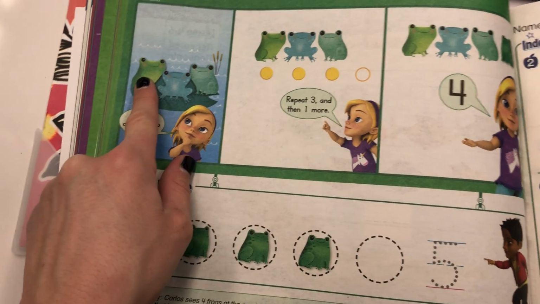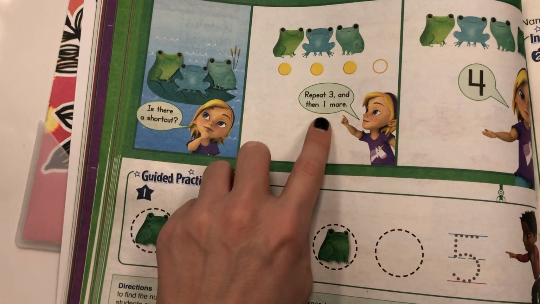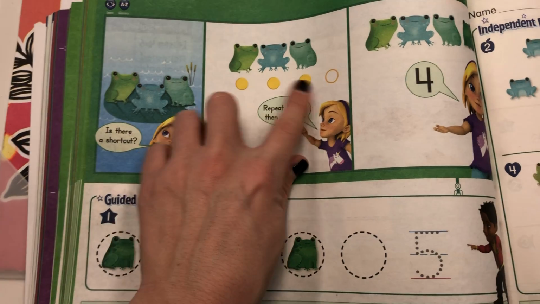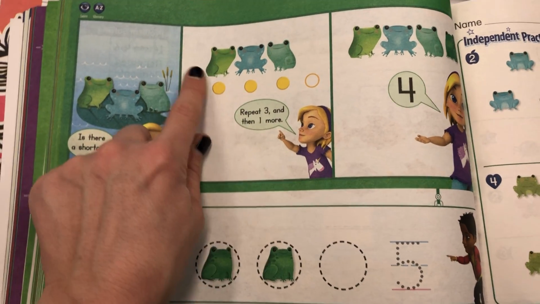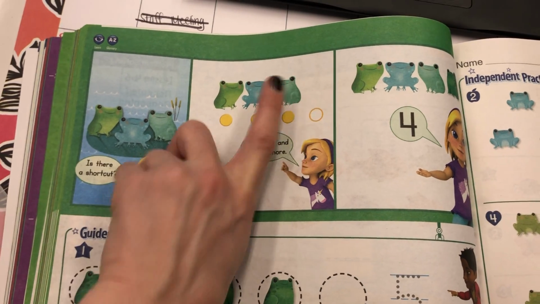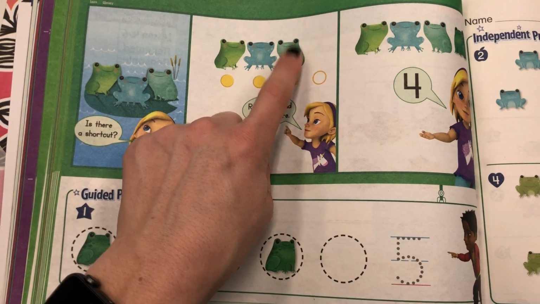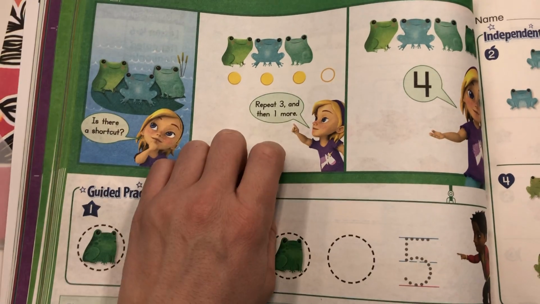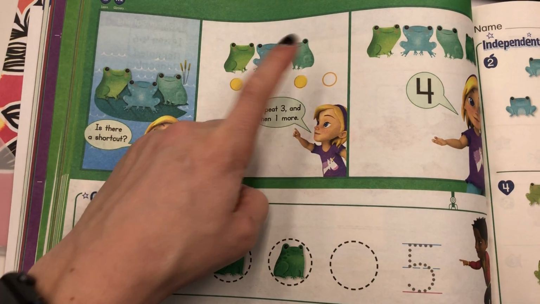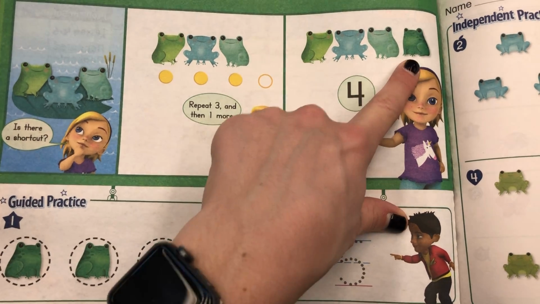So we talked about in the video, boys and girls, how there were 3 frogs. If we add 1 more, is there a shortcut to find out how many frogs there are? Instead of recounting 1, 2, 3, 4, we can count on from 3. So we can go 3, 4. So we repeat 3 and then say 1 more is 4. So there are 4 frogs.